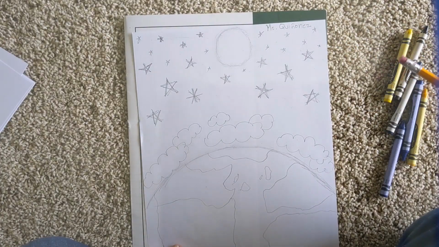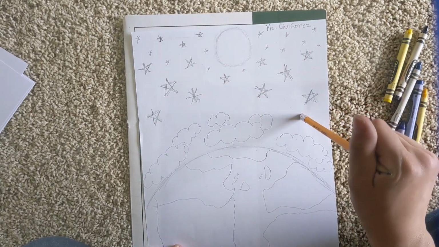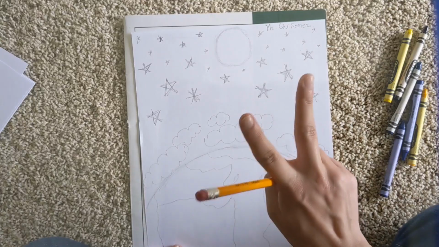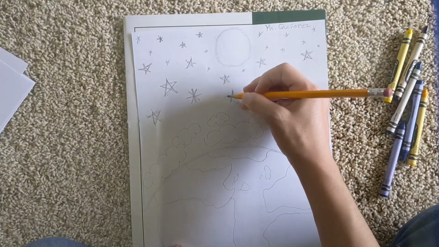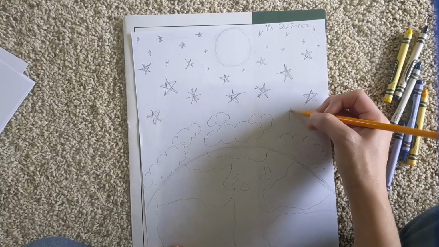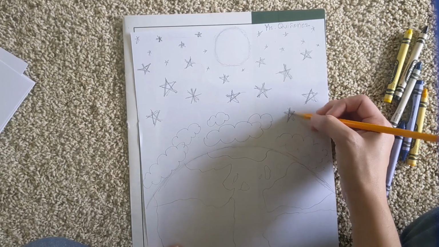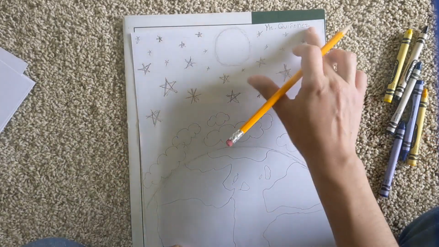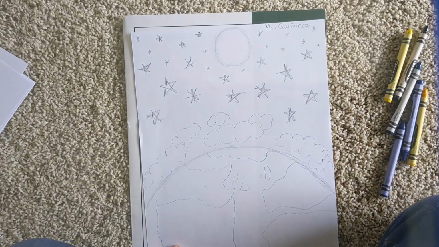Now, let's check. I think I have a little bit of extra room right here and right here. So I'm gonna add just 2 more big stars. If you already used up all your room, you don't need to do this part. But if you say, hey, you know what, I got a little bit of room too, you can add some extra little stars up here, or you can add some big stars down here.